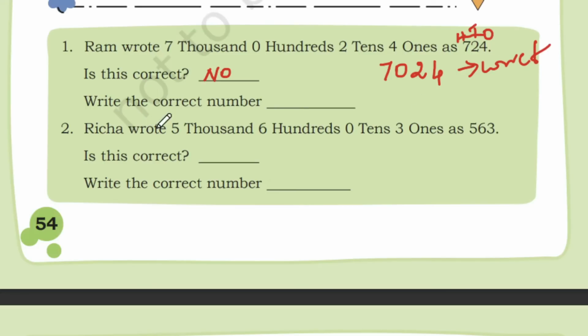And next, Rika wrote 5 thousand, 6 hundreds, 0 tens, 3 ones as 563. This is also incorrect because she wrote 563. So what is the answer here? Wrong. And how should you write? This should be 5,603. Okay, this is an important question for your exam.